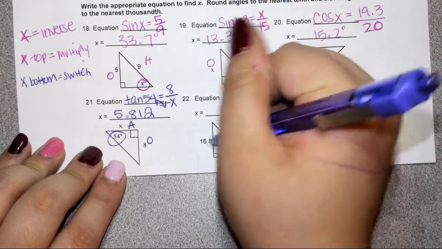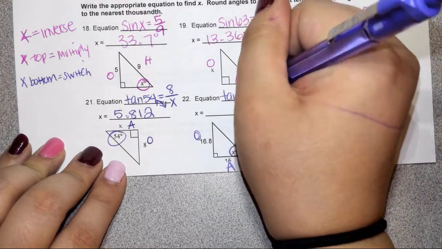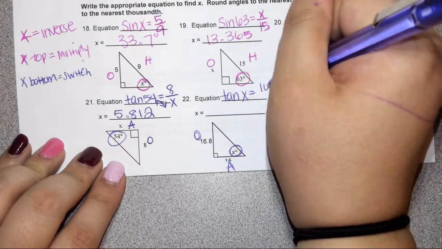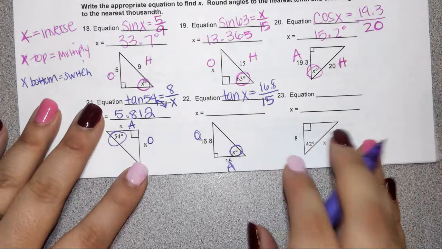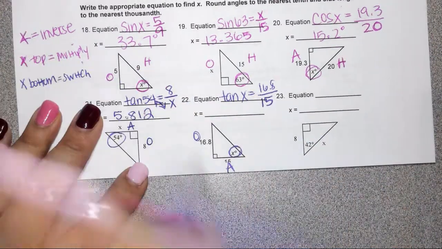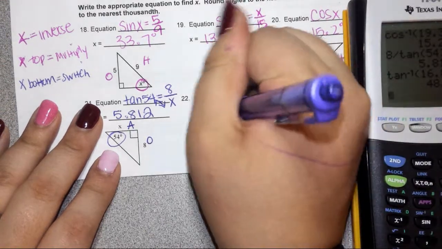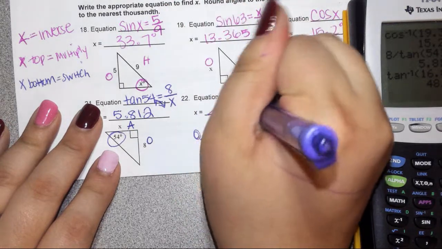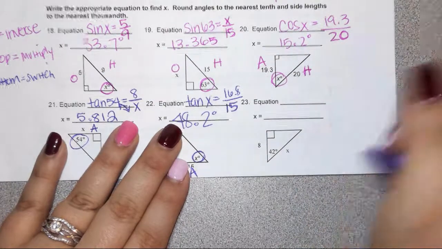If X is right here, I have opposite and adjacent. Again, what's that? Tangent of X equals opposite over adjacent. If X is the angle, what do I do? Inverse. Am I getting redundant here? Y'all know what redundant means? 0.2 degrees.